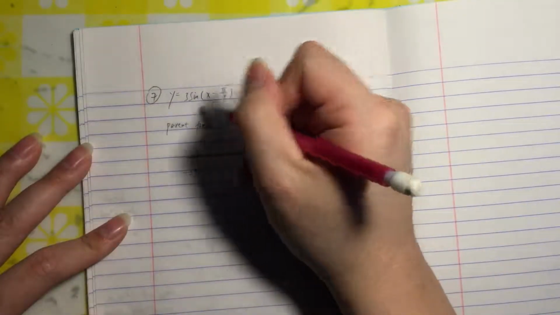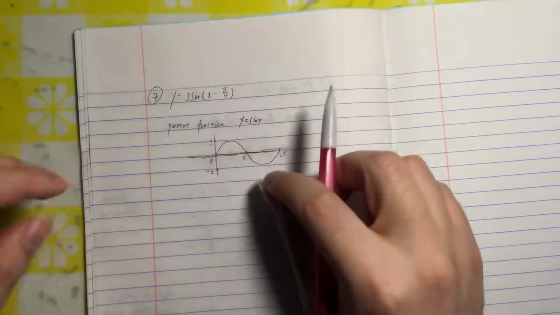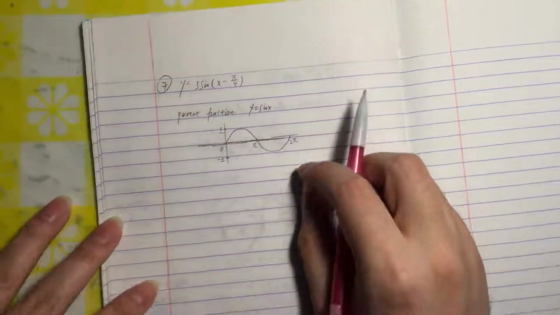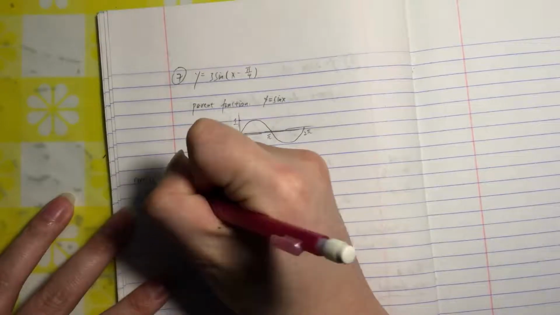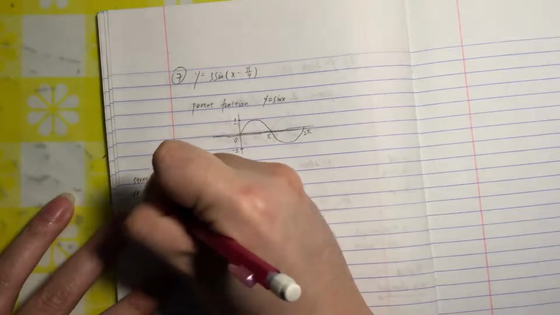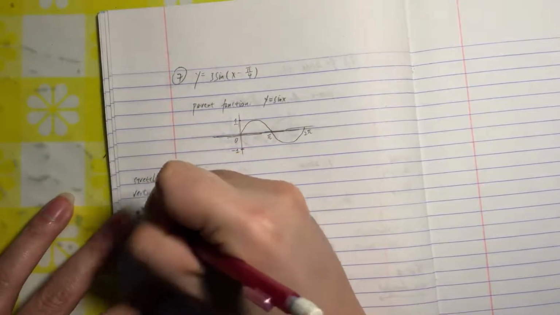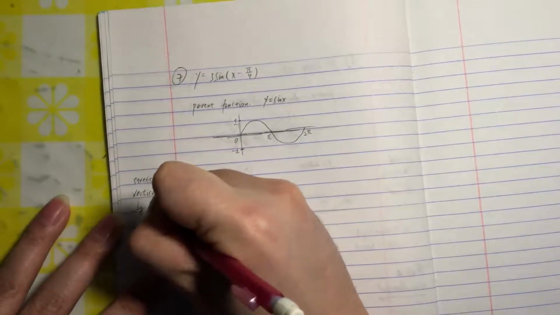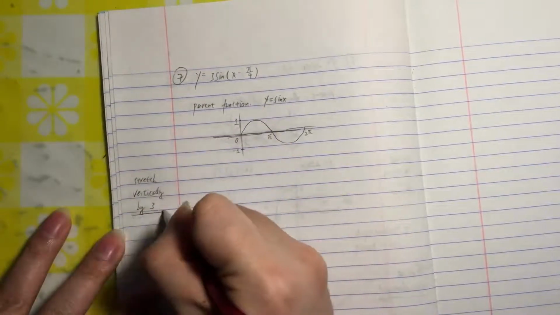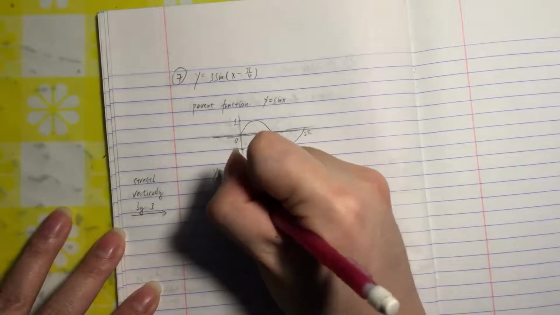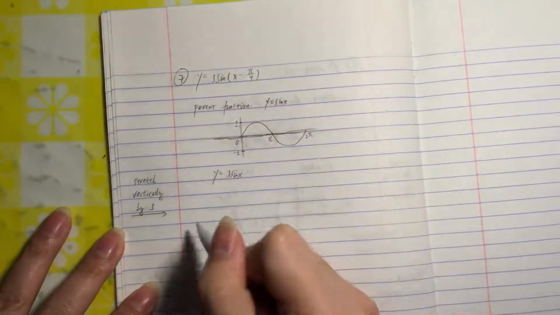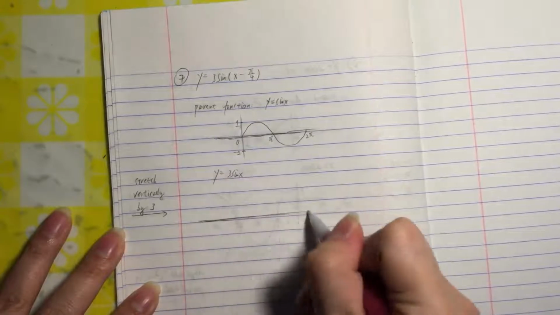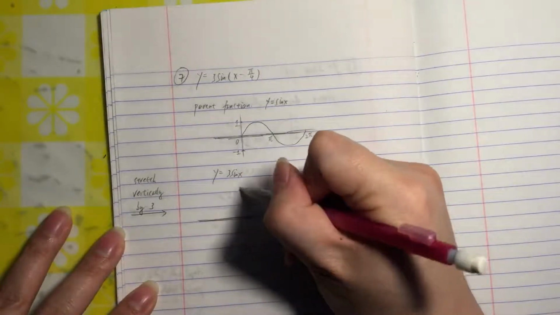If I multiply the entire function by 3, we stretch the graph vertically by a factor of 3. I get y equal to 3 sine x. Its graph looks like this.